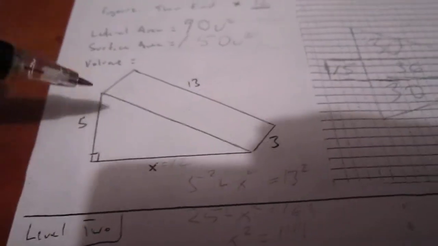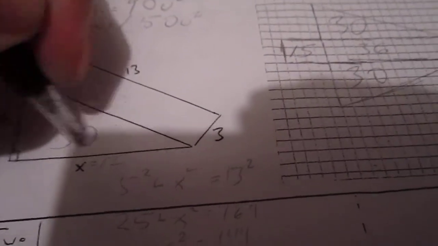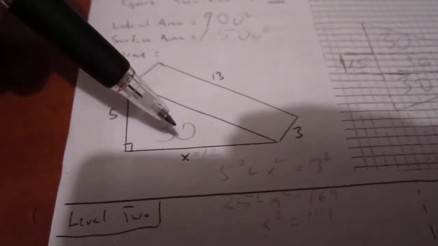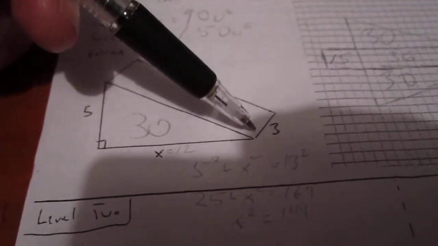Not so bad. Last, we need to find the volume. Well, the volume is going to be the area of one of these triangles, which is the same as this triangle here. So that will be 30 times the distance between the triangles. Well, this triangle to the back triangle, how far across is it? 3. So 30 times 3 is 90 units cubed. That's all there is to it.